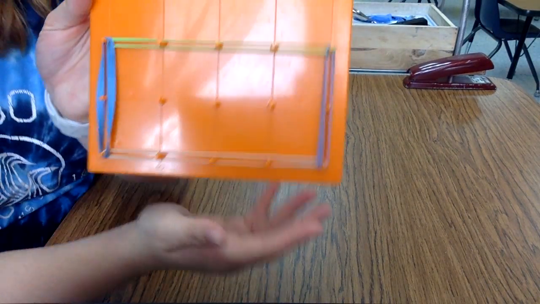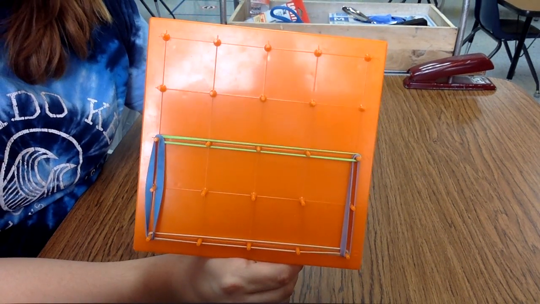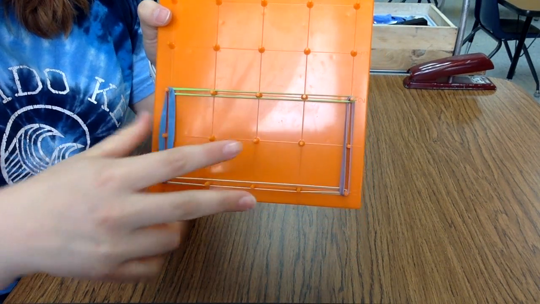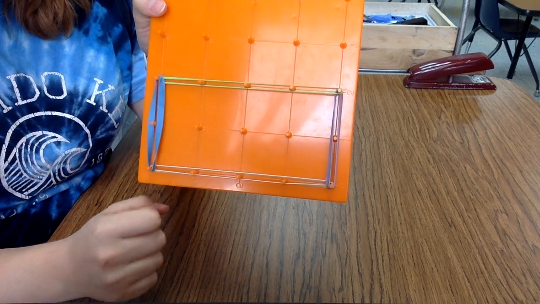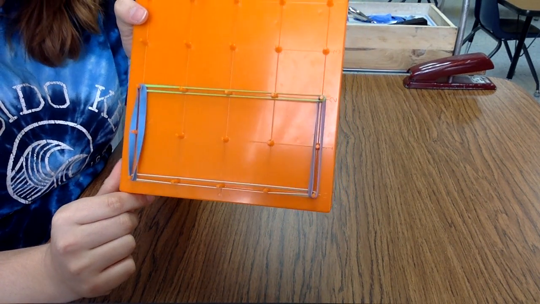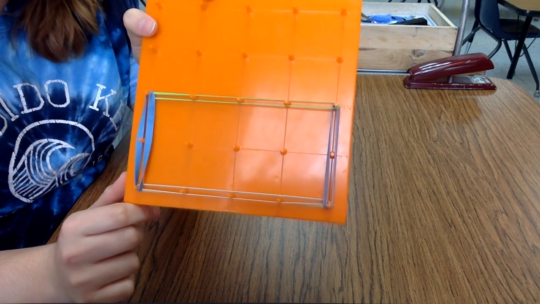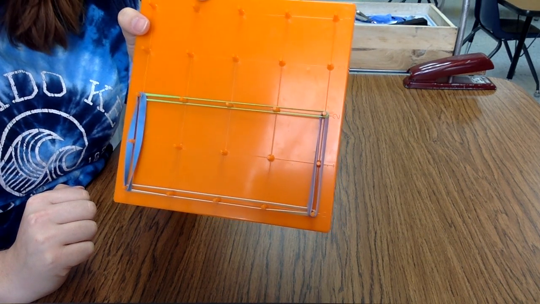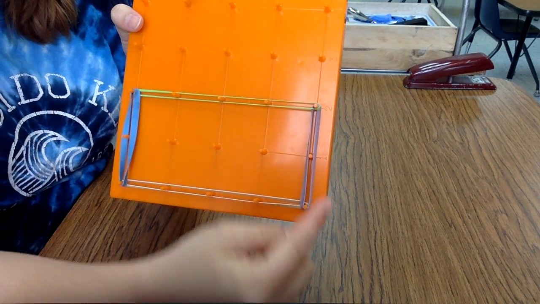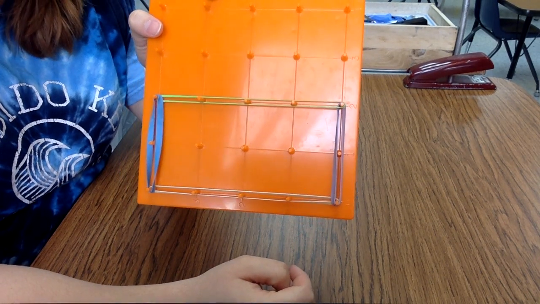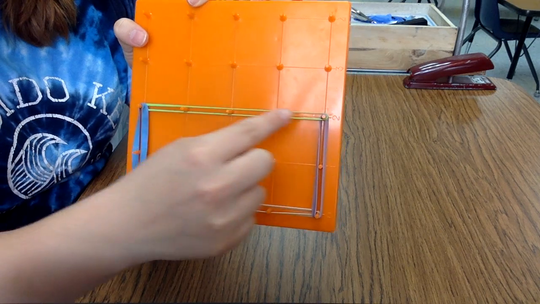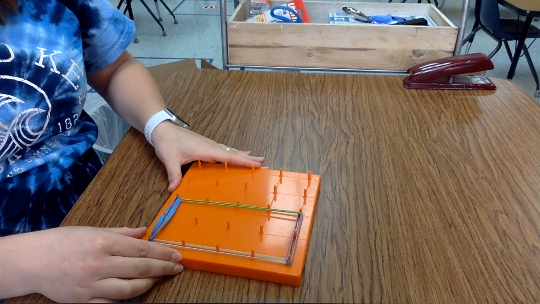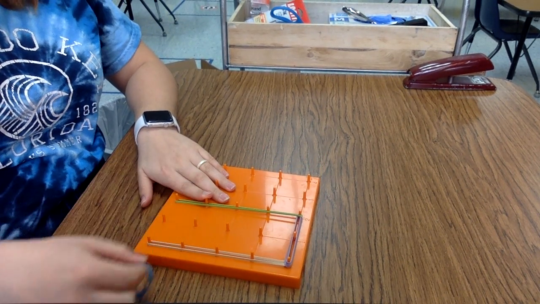All right, what shape did I make here? It's a rectangle. Remember, a rectangle, these 2 sides are the same length and these 2 sides are the same length. So this rectangle, I used 4 geobands because this rectangle has how many sides? 4 sides. Very good. Could I use 1 geoband to make this whole shape? Yes, I could. But I used 4, and each of these geobands represents a line segment.